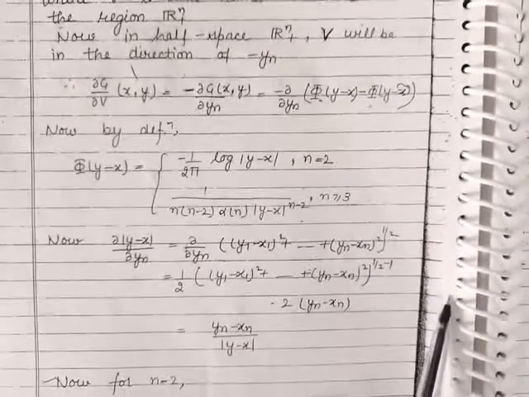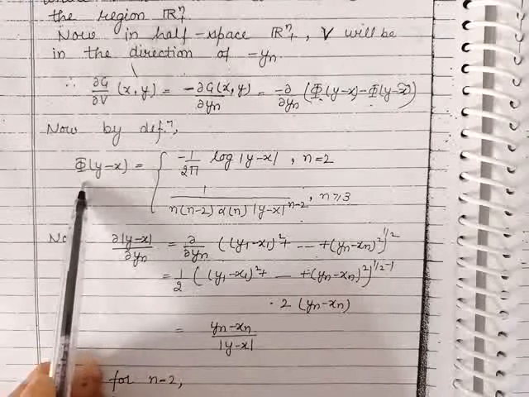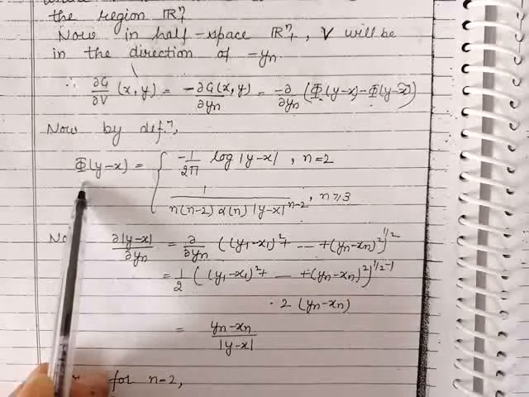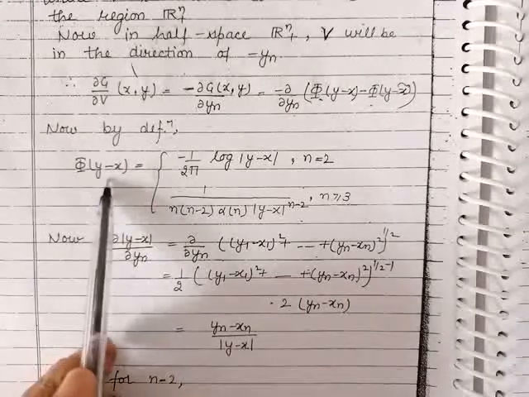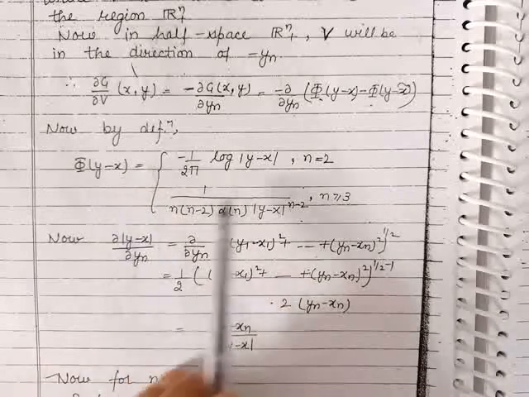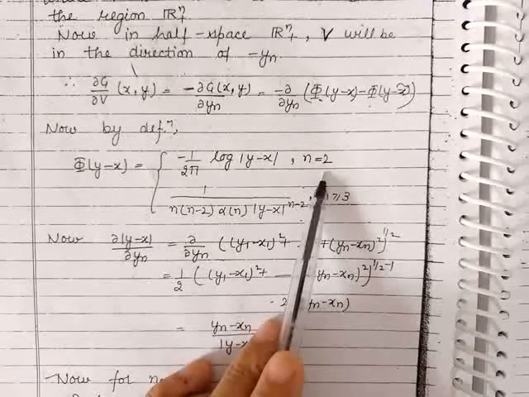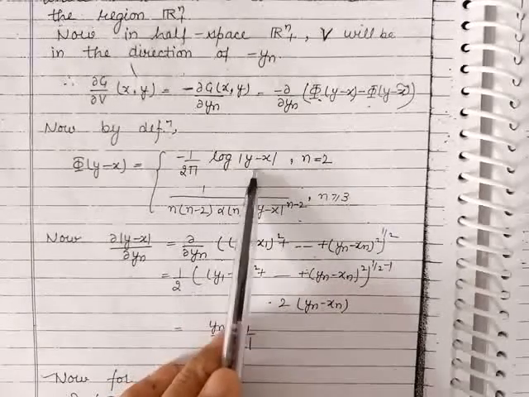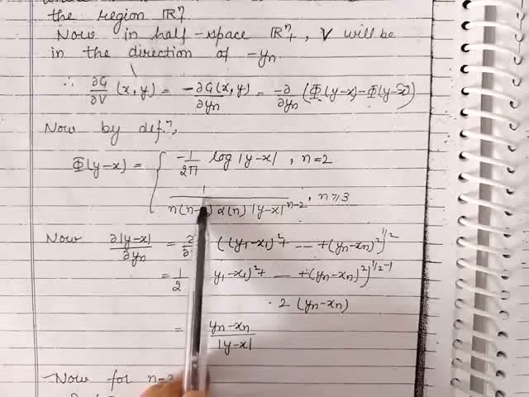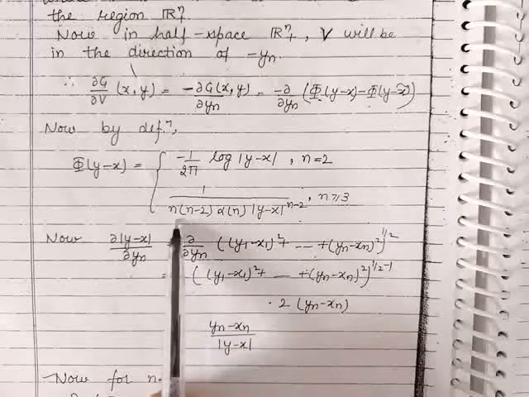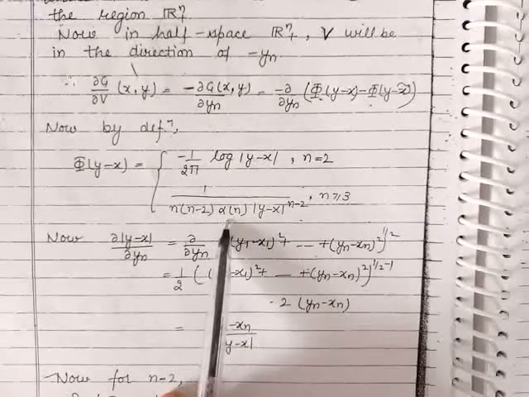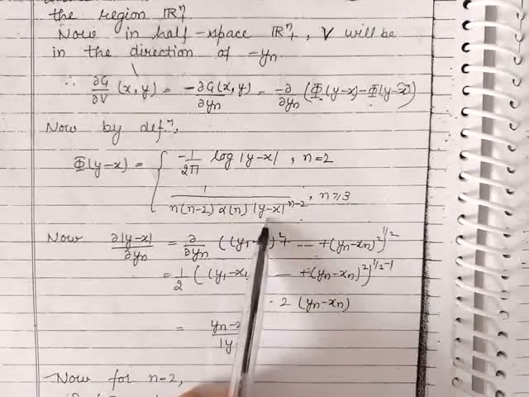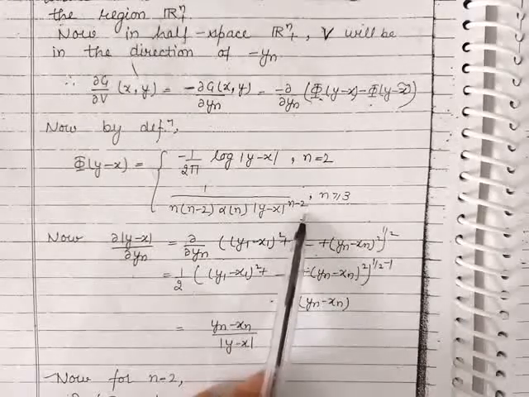Now by definition of fundamental solution of Laplace equation, phi of y minus x for n is equal to 2 is defined by minus 1 upon 2 pi log of y minus x mod. And for n greater than or equal to 3, this is defined by 1 upon n minus 2 alpha n y minus x mod raised to the power n minus 2.